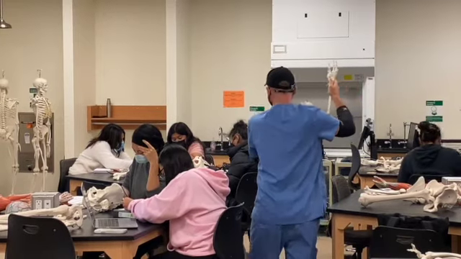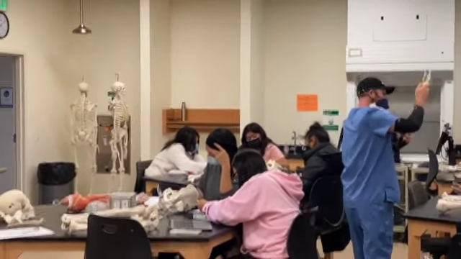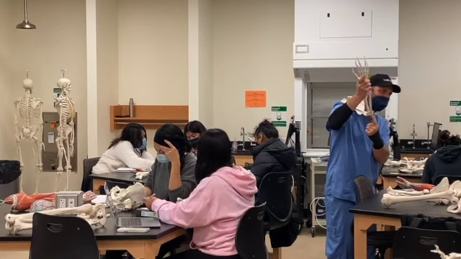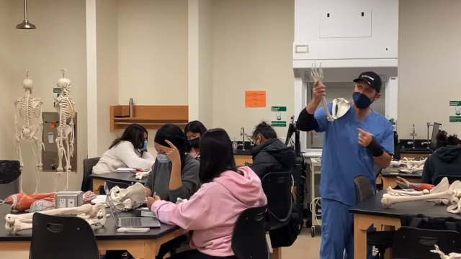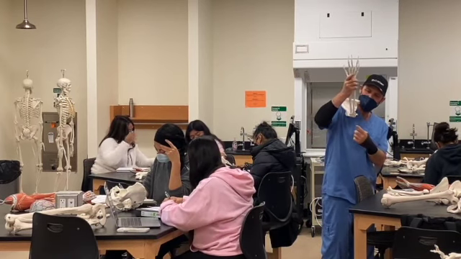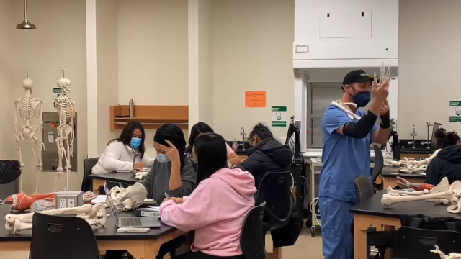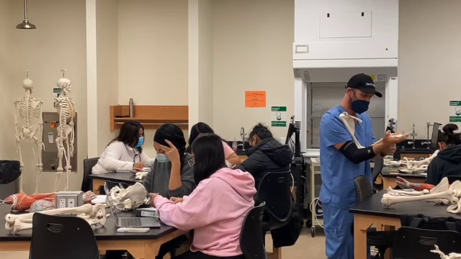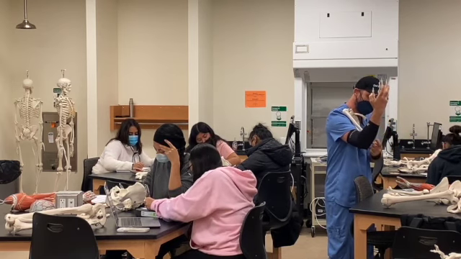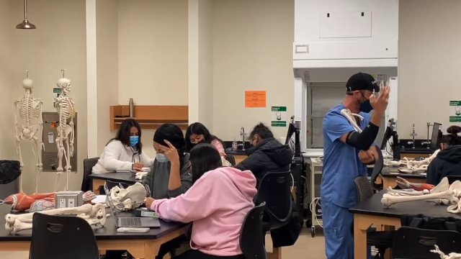Tip of the elbow bump. Tip of the elbow bump? Yeah, it's the tip of the elbow. It's on the lower arm bone, though. It's on the one that goes to the pinky. It wraps around the humerus, and it forms the tip of the elbow.